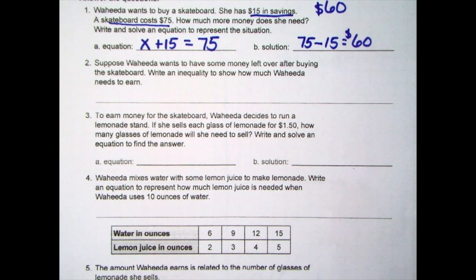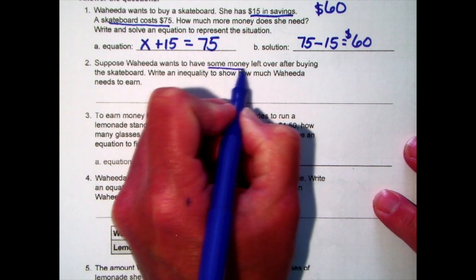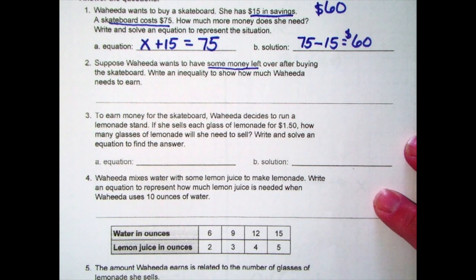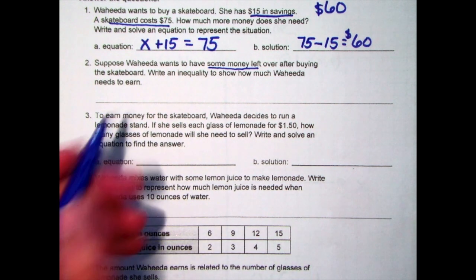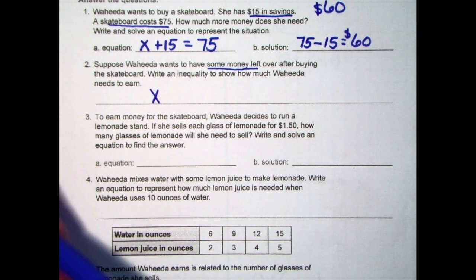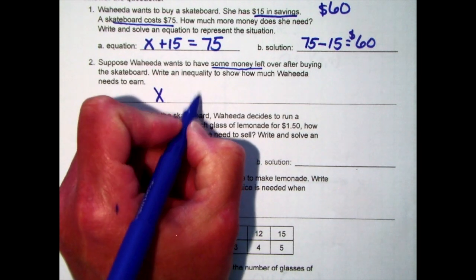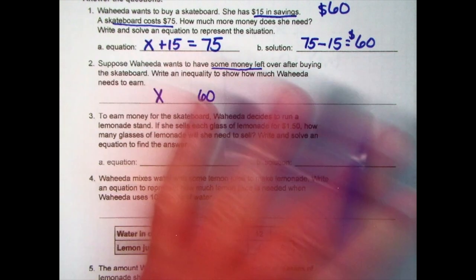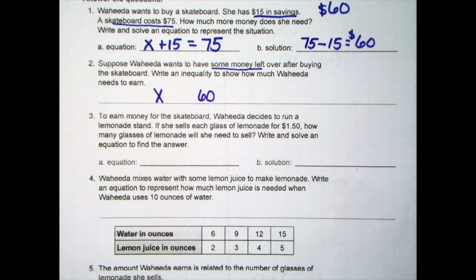Suppose Wahida wants to have some money left over after buying the skateboard. What does she want? She wants to have some money left over. Some money left, okay? Write an inequality to show how much Wahida needs to earn. So an inequality is just comparing things with the greater than, less than, equal to symbols. And so we know that X was our variable. She has to have $60 at the very least, the minimum, to buy that skateboard.